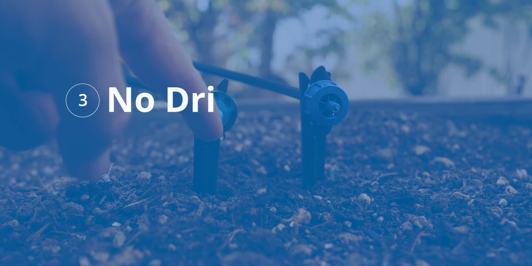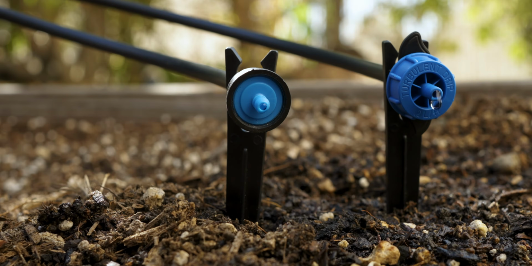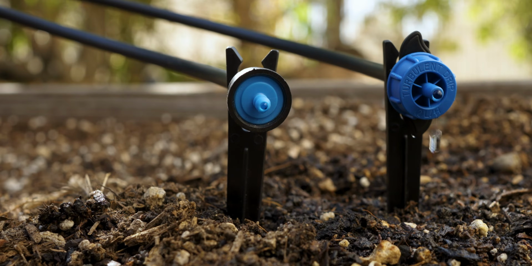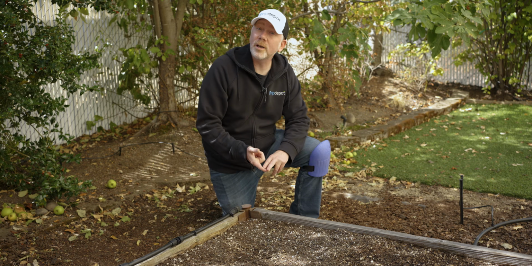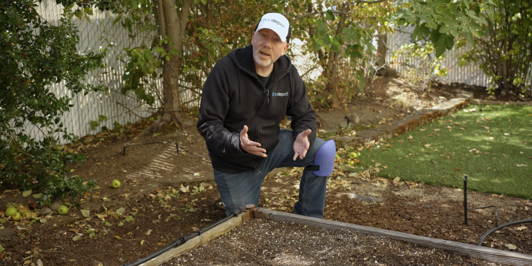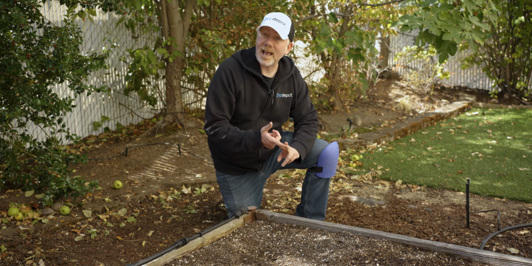Issue number 3, drippers not dripping at all. Well, this is very similar to number 1, where it could be way too low of pressure. This would be a very low pressure because drippers do tend to drip as long as they have a little bit of pressure available, or it could be no flow.